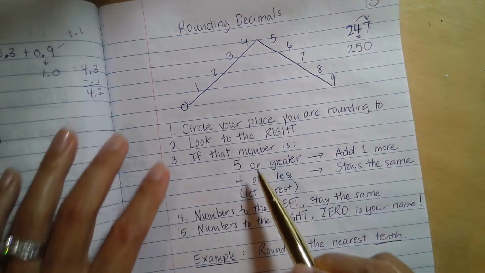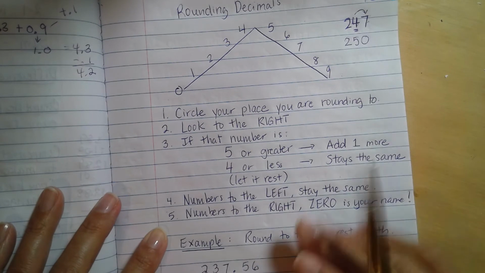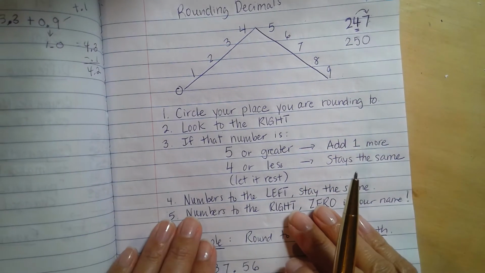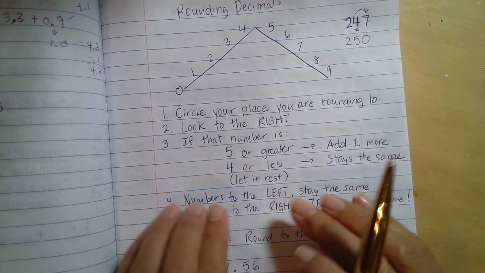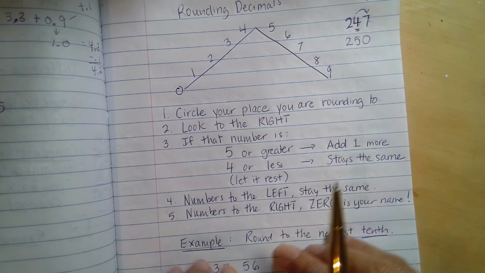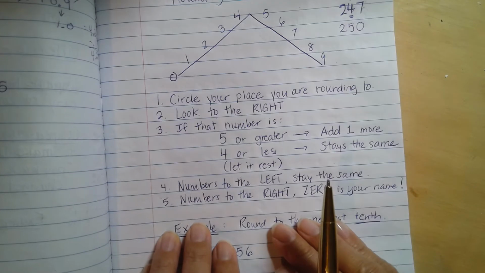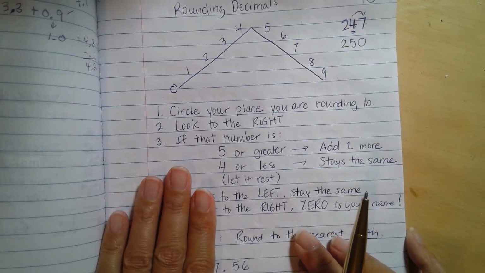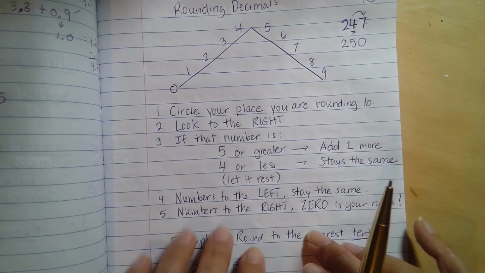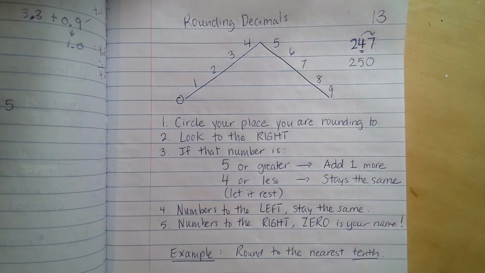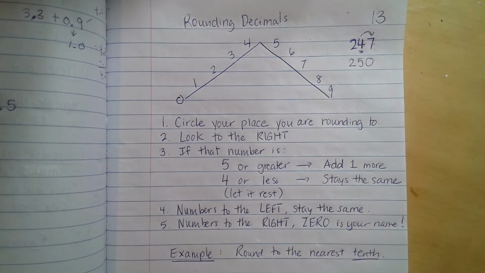Same rules. So you're going to go ahead and copy down my notes here. These are your steps. It's really only 3 steps. The 4 is just reminding you that the other numbers, the numbers on the left, stay the same. So I am going to take a photograph of this when I'm done with this video, and I'll upload a picture of this into Google Classroom, so you can simply open up the photo and then make your notes.